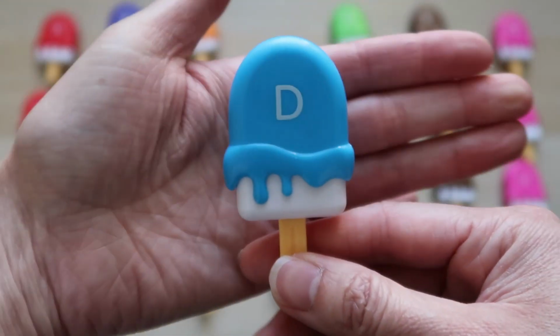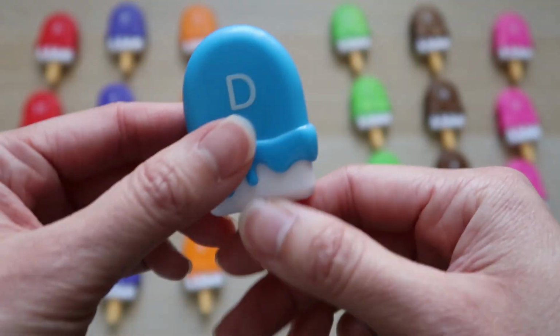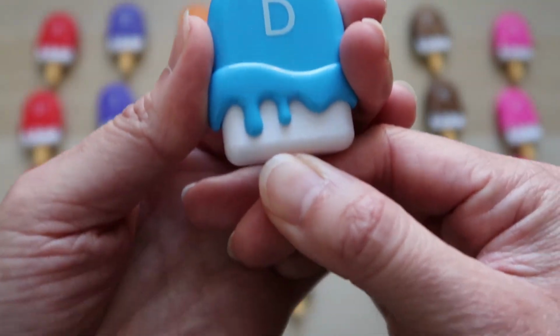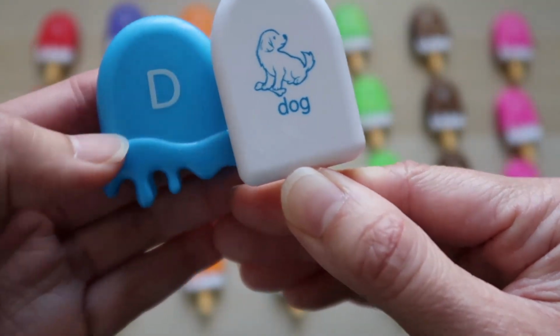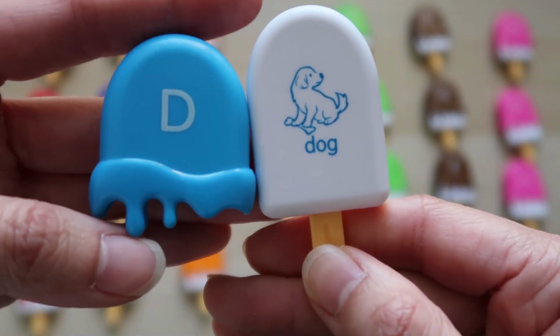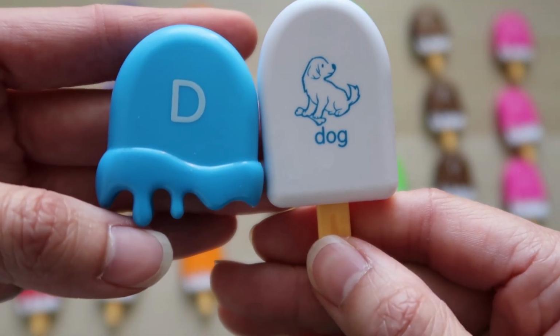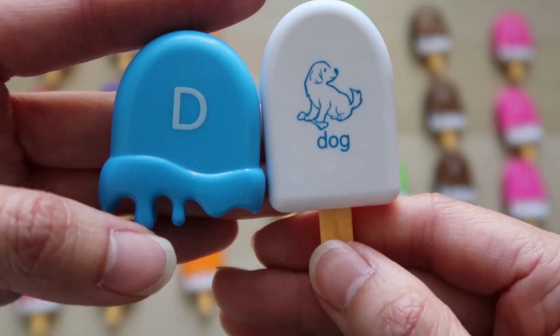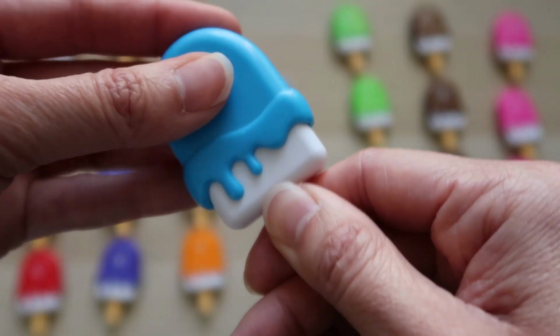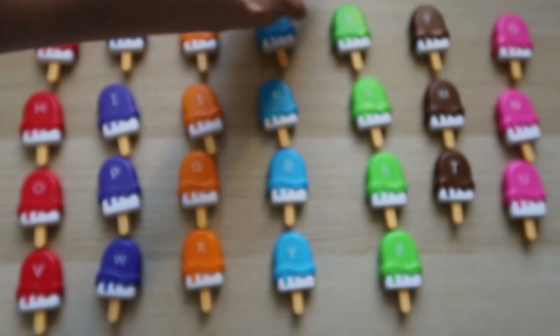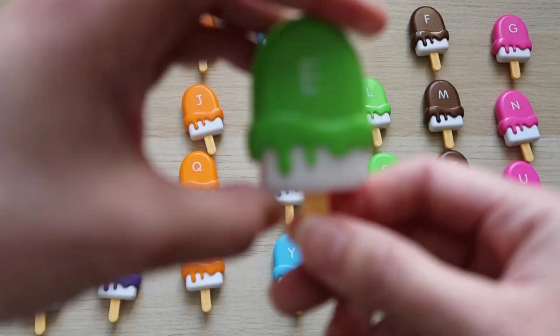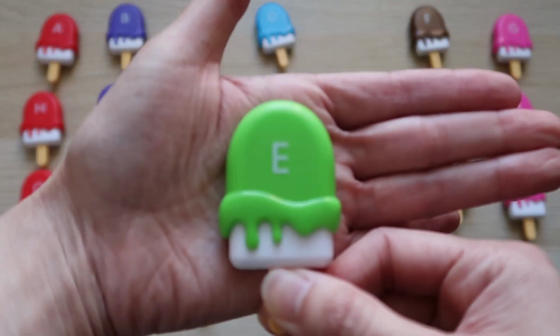Next, we have the letter D. D. What's behind the letter D? It's a dog. D, d, dog. D makes the sound d, like in dog. Goodbye, dog. Goodbye, D.